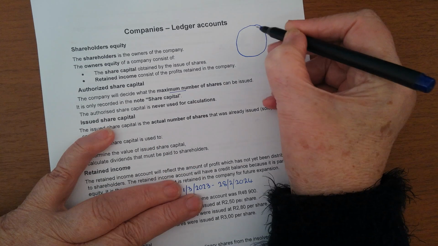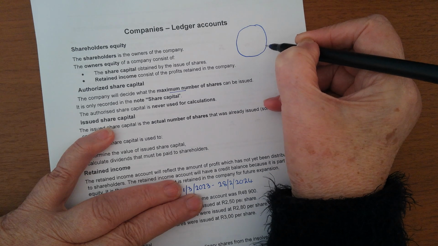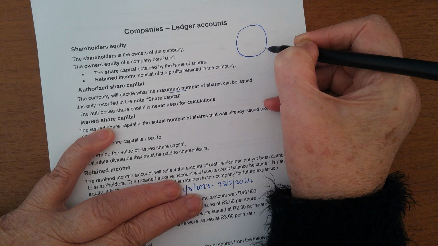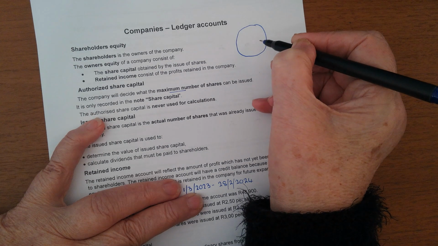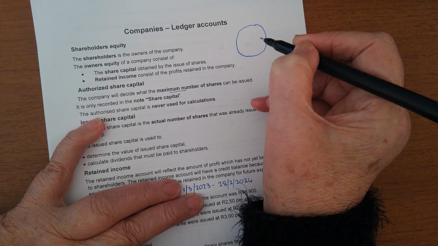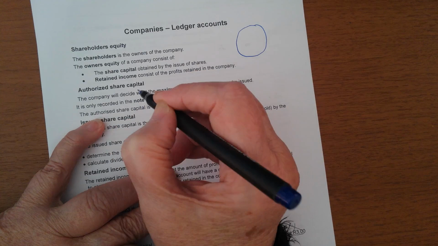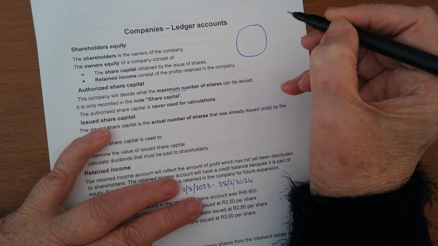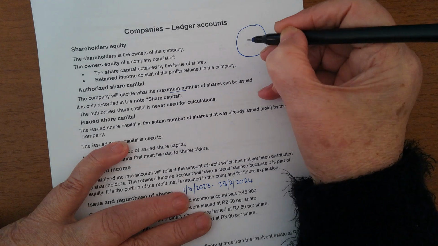This is never used in any calculations to determine the share capital or to determine dividends. It is only recorded in the note for share capital that will accompany the balance sheet. So authorized share capital, never use it for calculations. The issued share capital is the actual number of shares that was already issued.